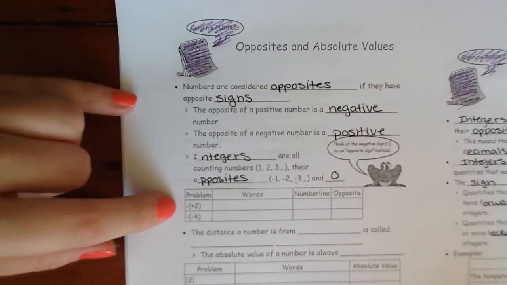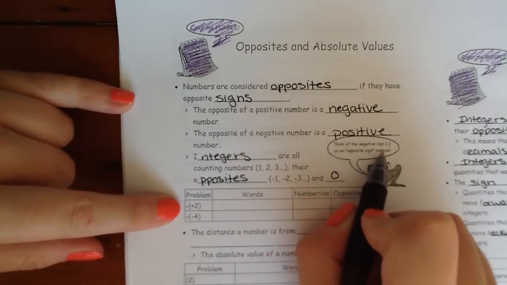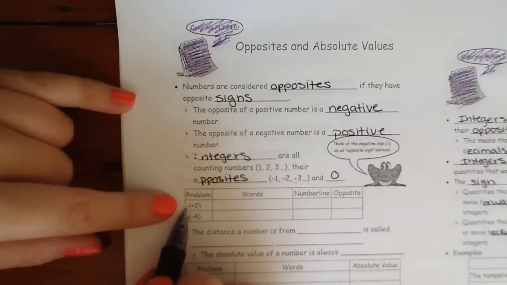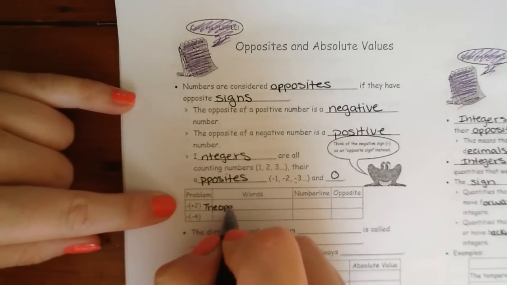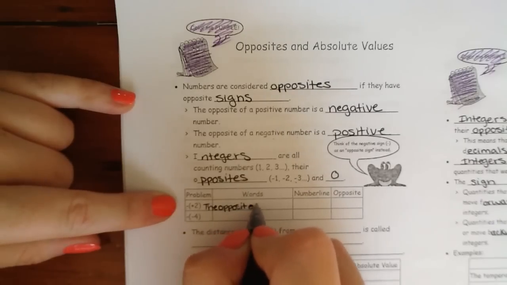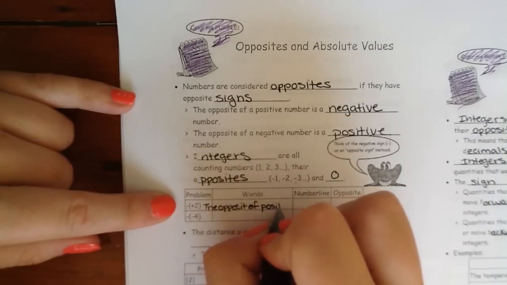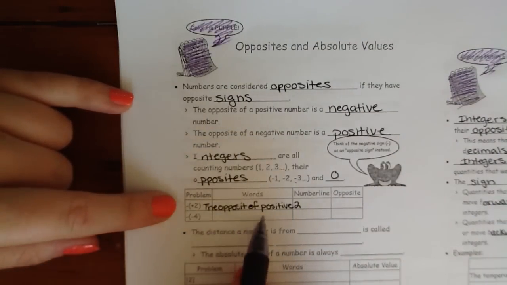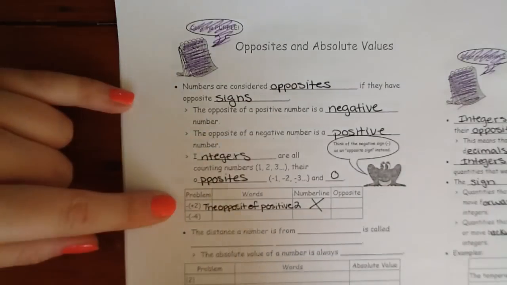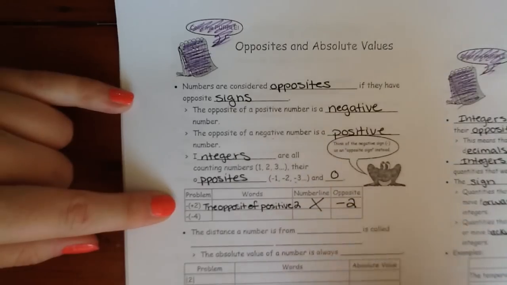Alright, so let's think about this first one. You've got to think of the negative sign as an opposite sign instead. So when you see that negative sign, really you want to think about the opposite of whatever's in the parentheses. So in words, we would write this as the opposite of positive 2. So what is the opposite of positive 2? We're going to skip this number line section right here. The opposite of positive 2 is going to be negative 2.